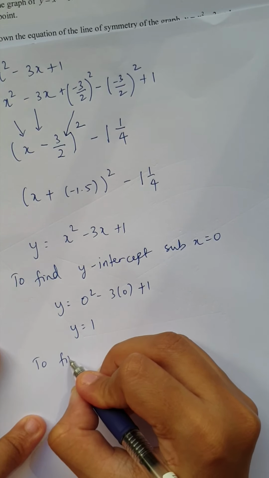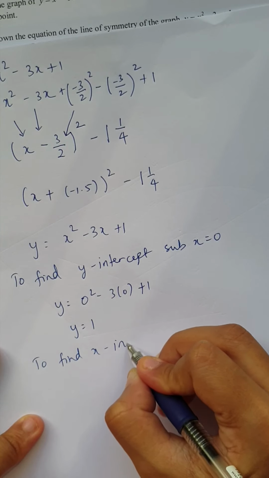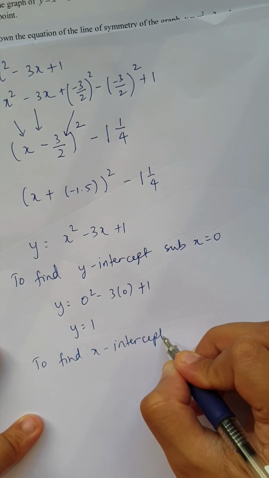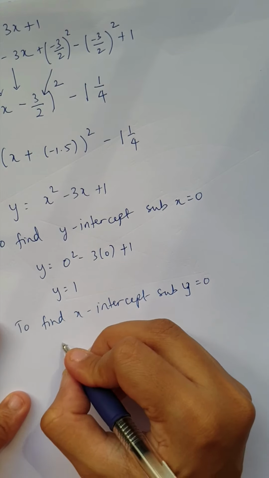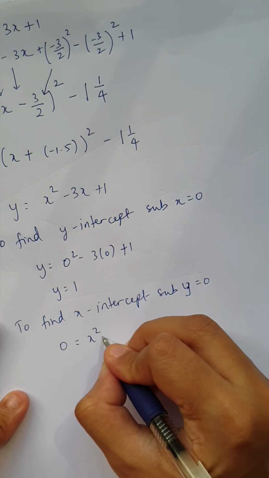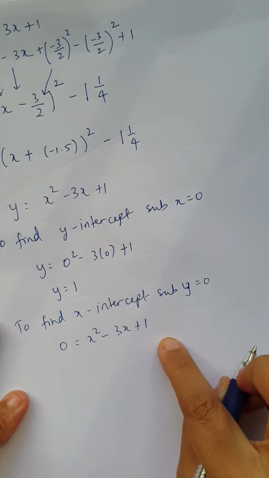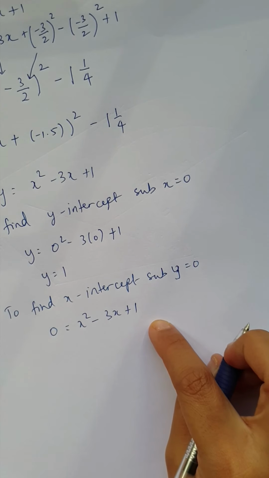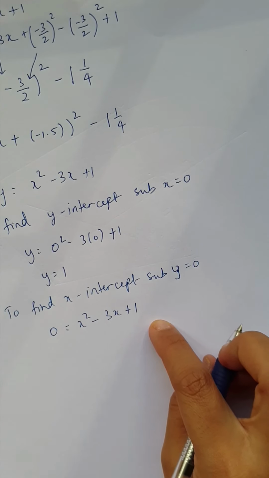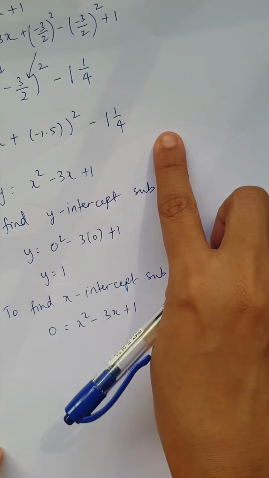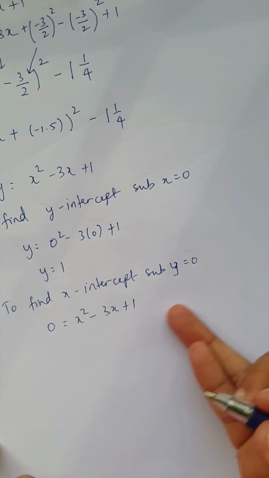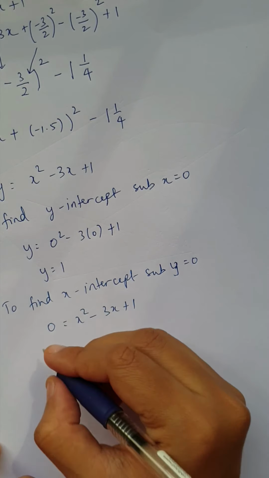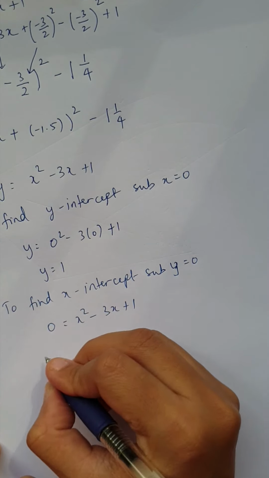To find the x-intercept, substitute y equals 0. So when my y is 0, I get this. So I need to go and solve for my x, right? This was actually the same as this, so it's easier to take it from there. Or the other way, you can use quadratic equations and solve as well. So let me just take it from there.